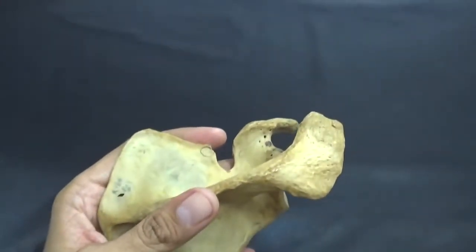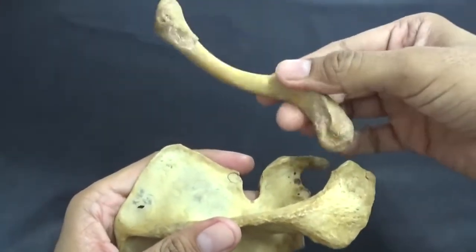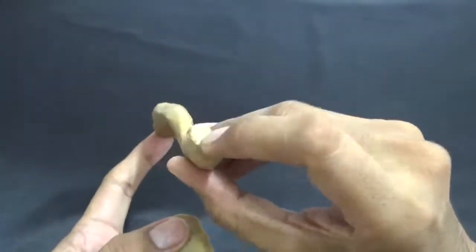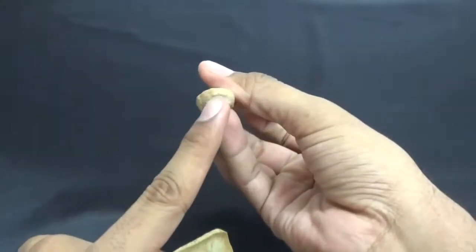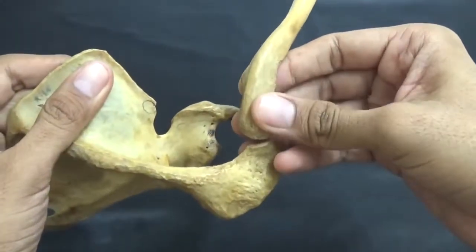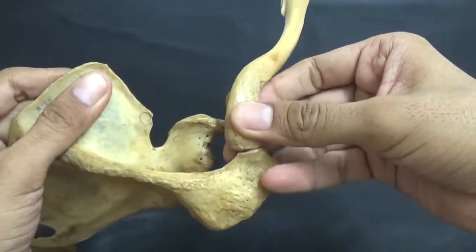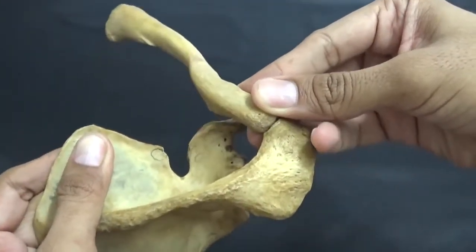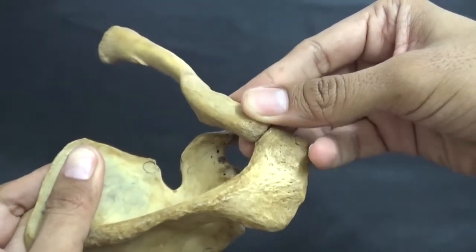So let me show you the clavicle. This is clavicle and it has got medial end and lateral end. The lateral end has got a corresponding flat articular facet which will articulate with the similar flat articular facet on the acromion process like this, and together will form acromioclavicular joint, right?